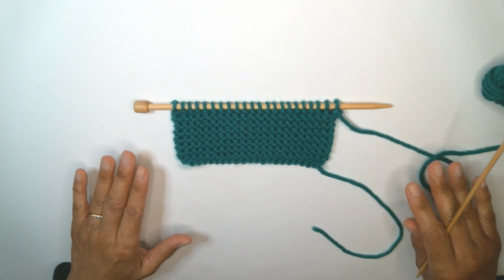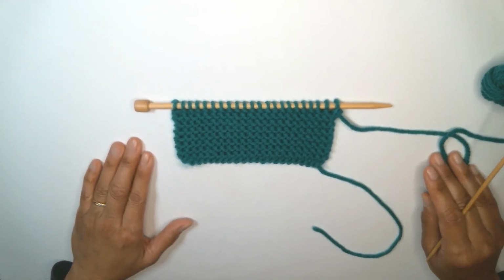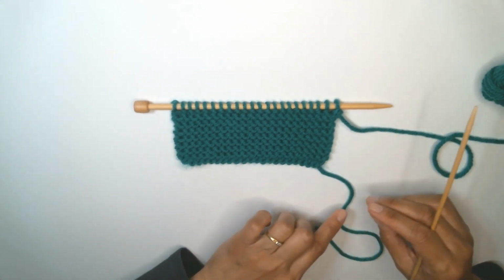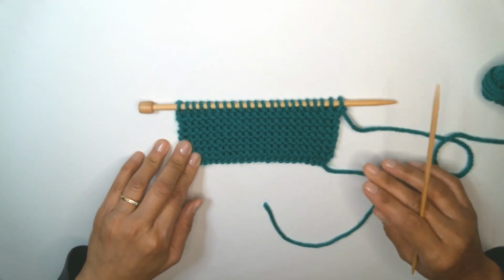Okay, I hope that was a helpful little tip for you when you have to count your rows in garter stitch, and as well identifying which side of garter stitch is the right side of your fabric.